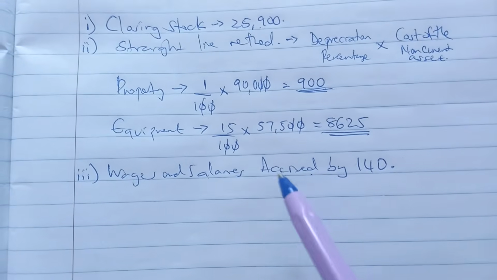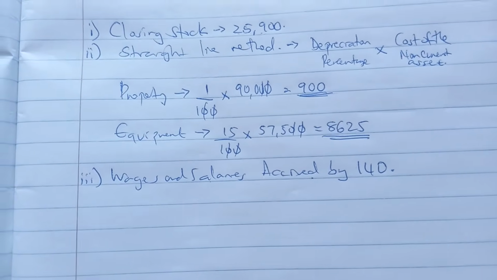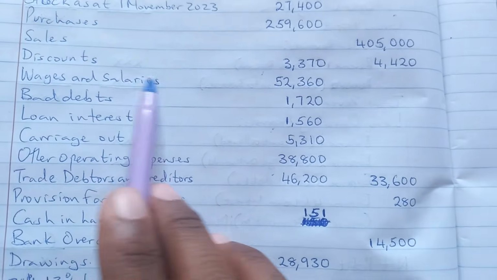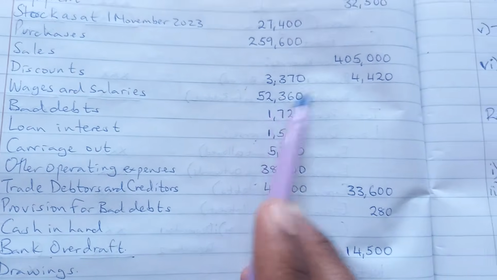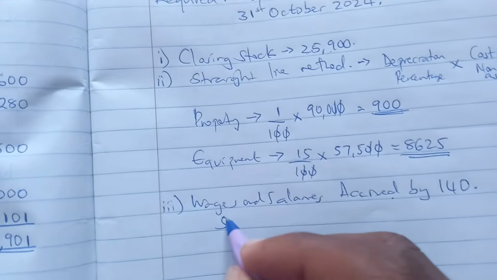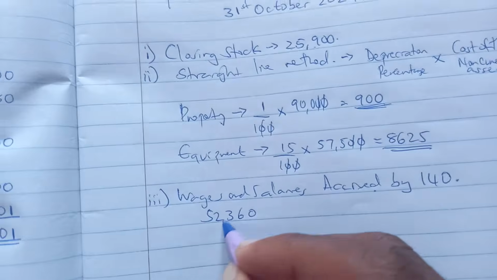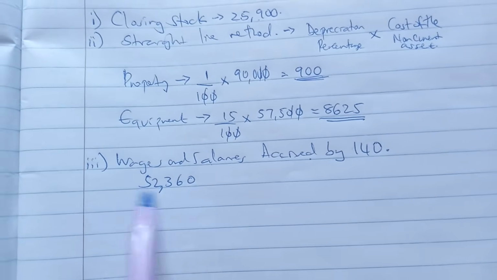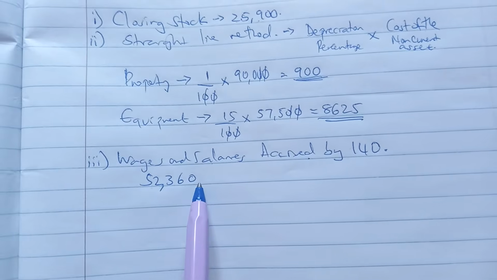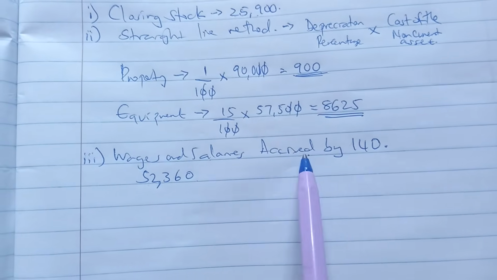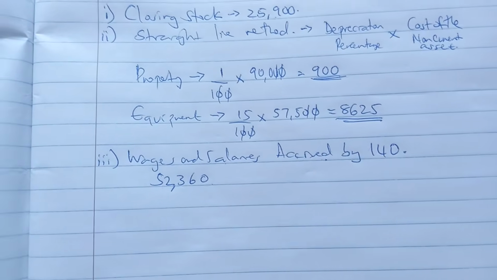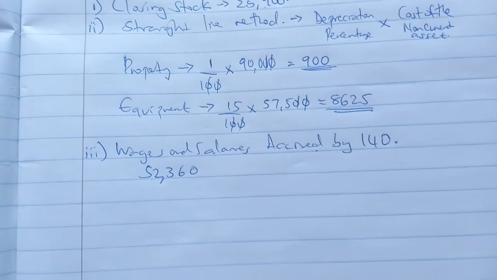For the wages and salaries the figure is 52,360. What we mean by accrued is that this figure of wages and salaries, the moment we say accrued, it is due to be paid.